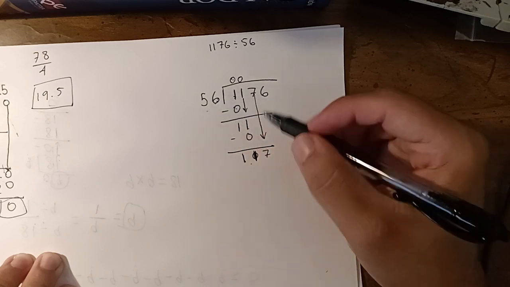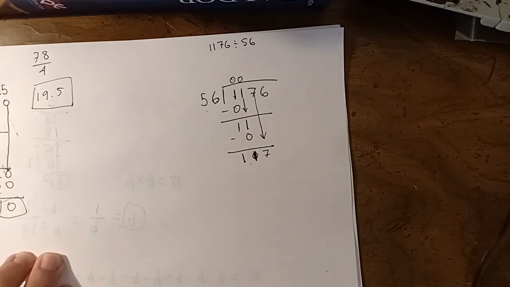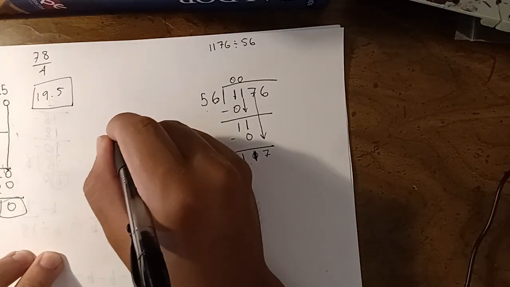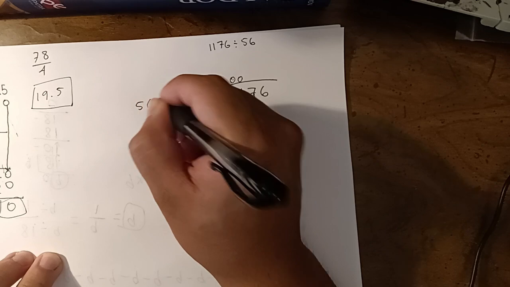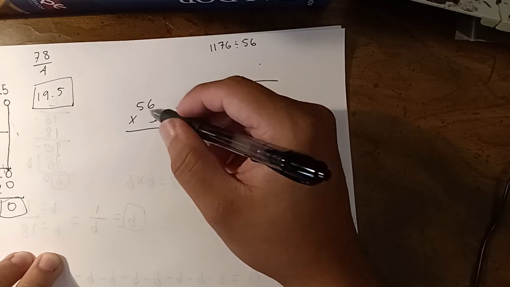How many times can 56 fit into 117? This is where you kind of just have to do some guessing. So I'm going to guess, you can work on the side here. I'm going to do 56 times 3. So I'm going to multiply these.